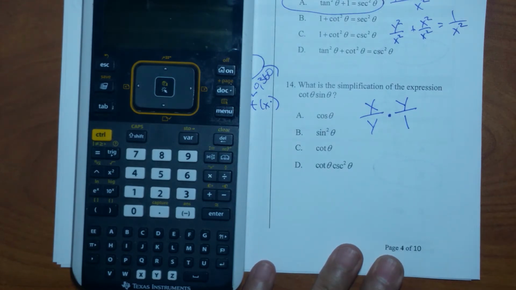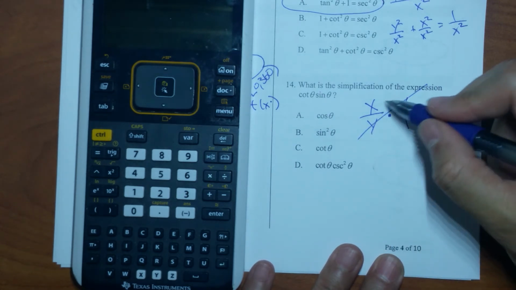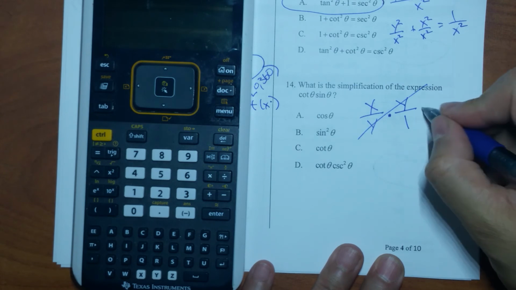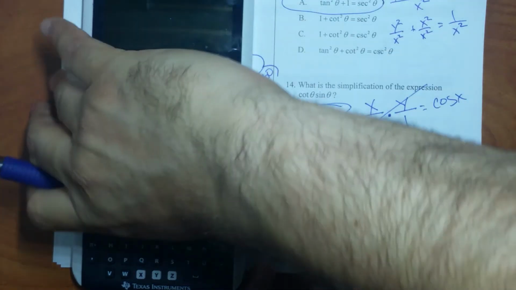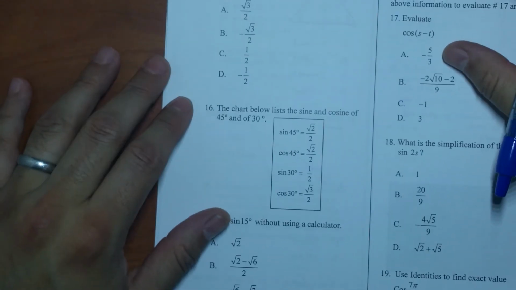Yep. So from right here, I have it set up. What can I do from there? Y's cancel, so I'm left with just x over 1, which is cosine. Cosine, right? Does that make sense? Yep. Very good. All right, so let's take a look at the next page.